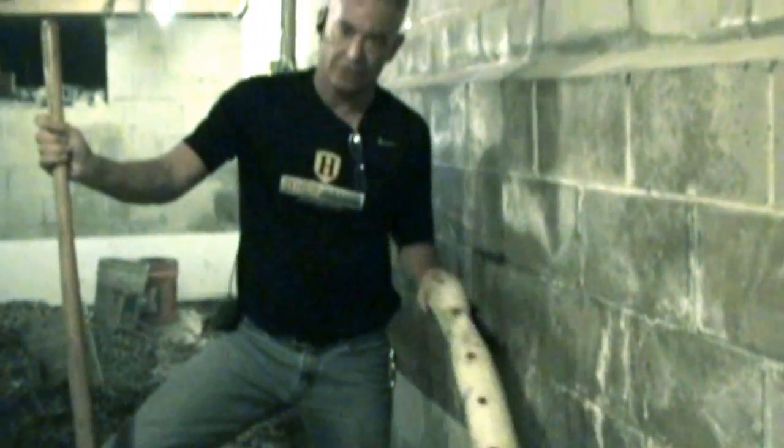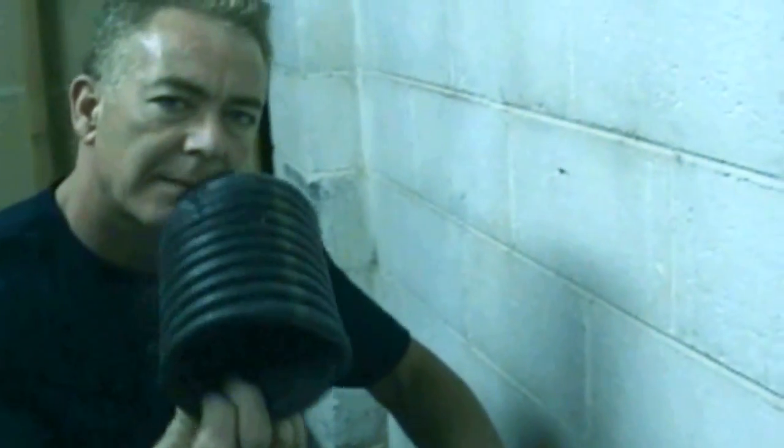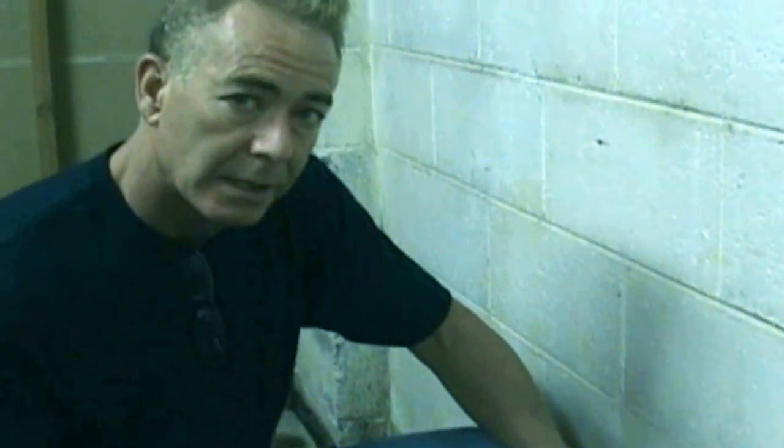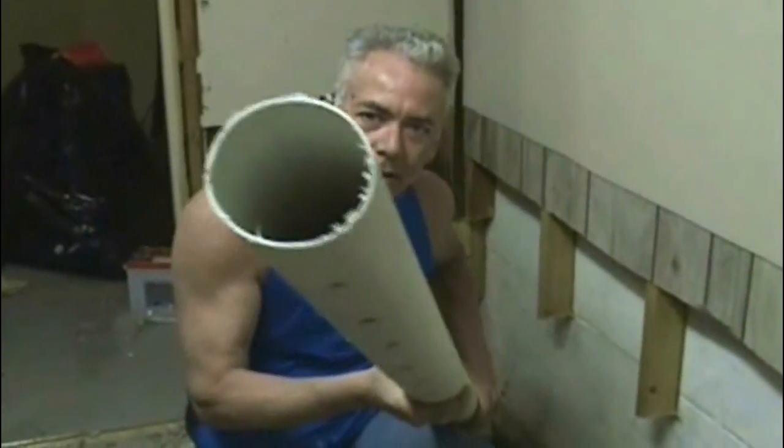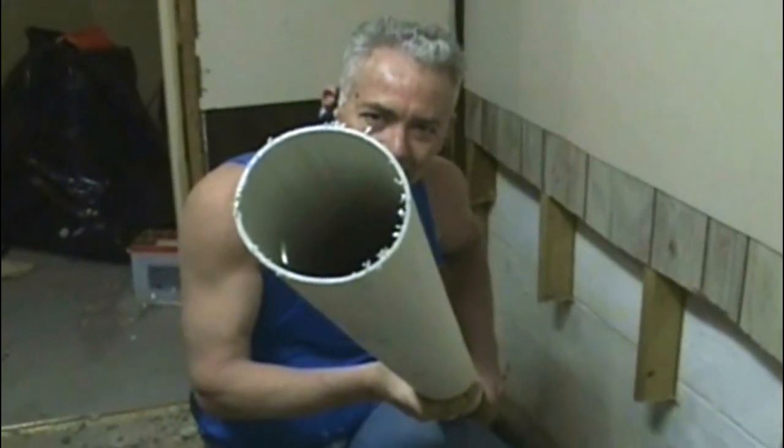This is not what he showed you. This is the type of piping that was installed. This is the type of pipe that the company who did this job told the customer they were getting. This is thin wall PVC, 3-inch.